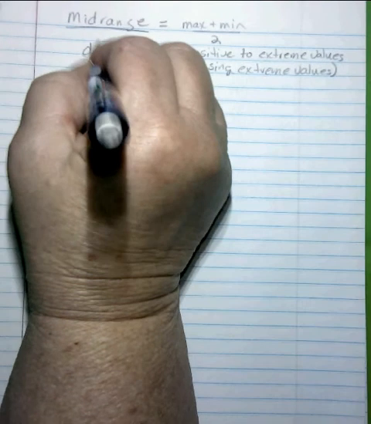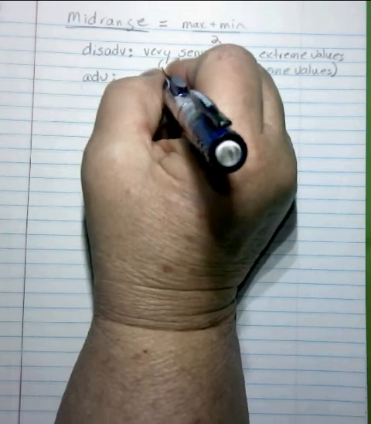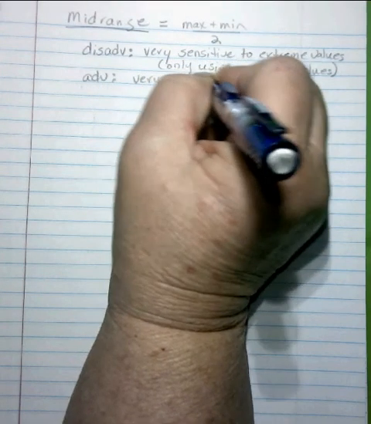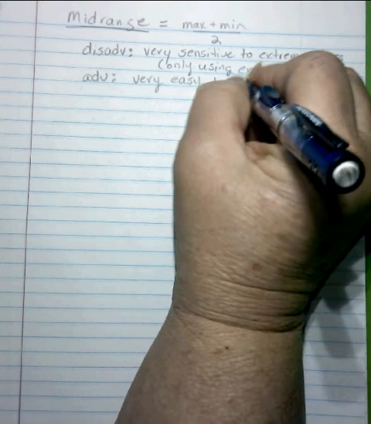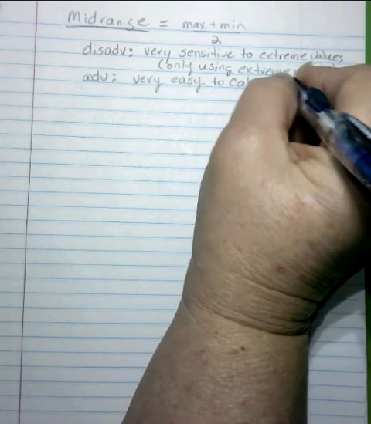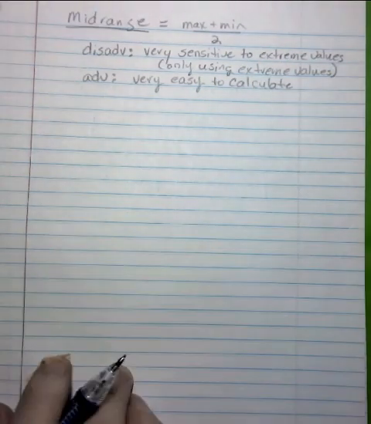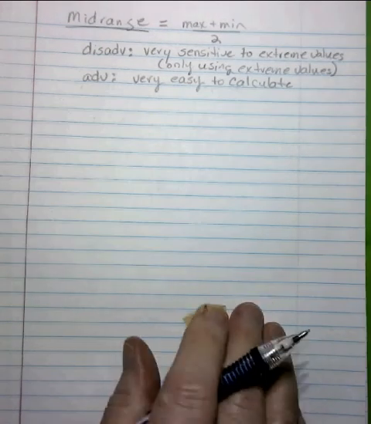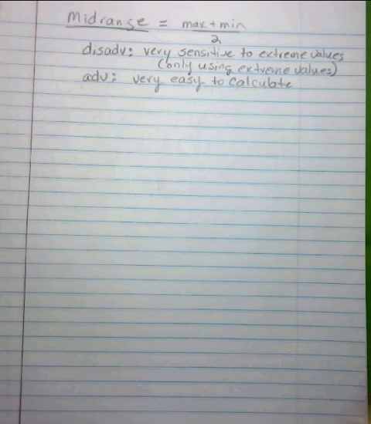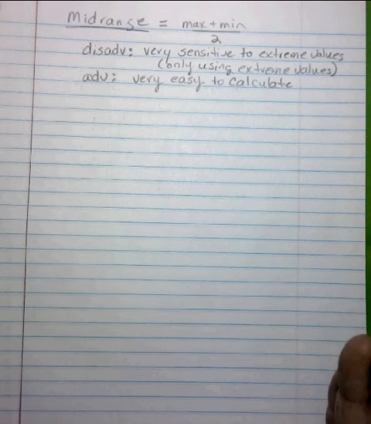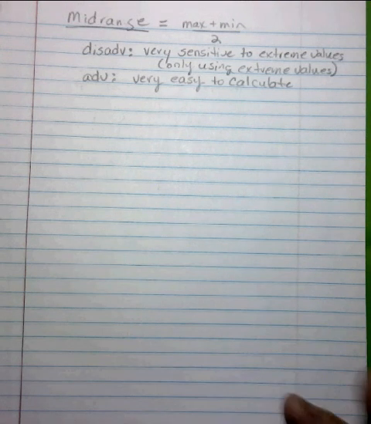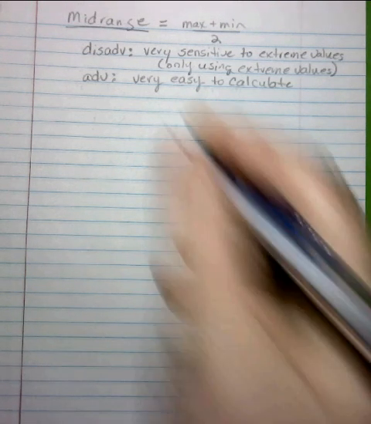The advantage to using the mid-range is that it's very easy to calculate. It is also an easy value to reinforce the center value, especially if the median is not giving you a good quality value.